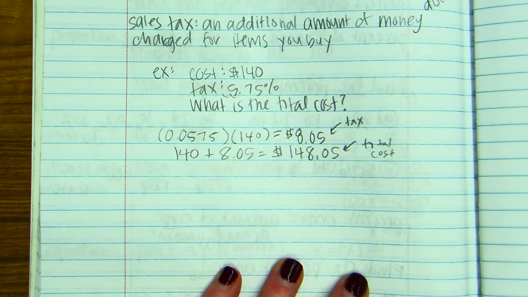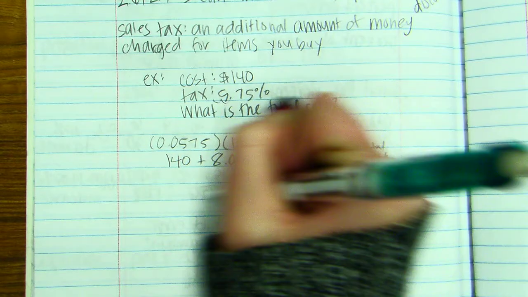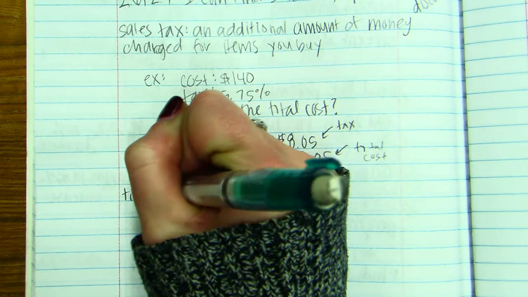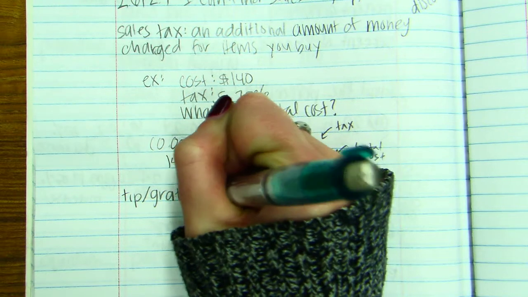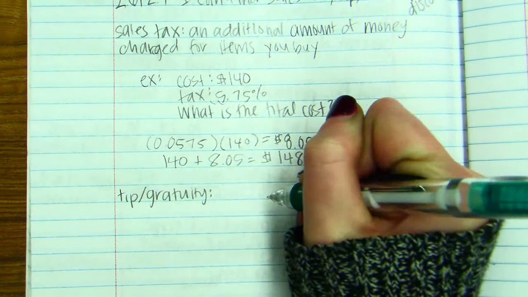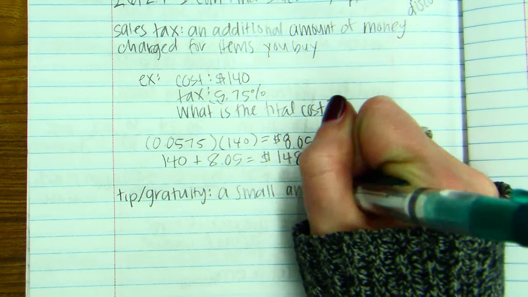Next, let's talk about tip or gratuity. Tip and gratuity are the same exact thing. So for this example, let's write down the definition first. Tip or gratuity is a small amount of money paid in return for a service.